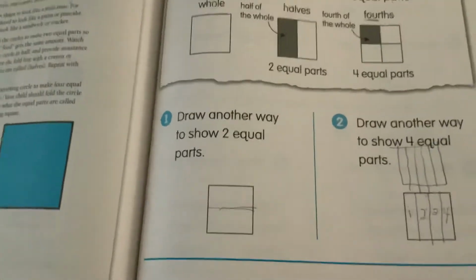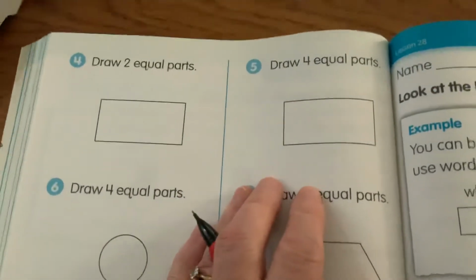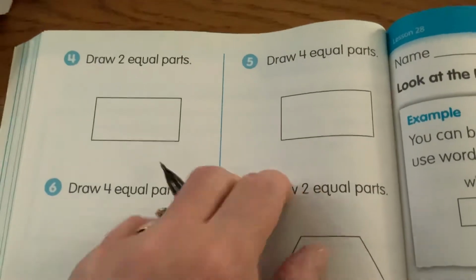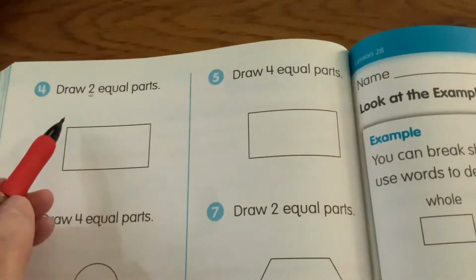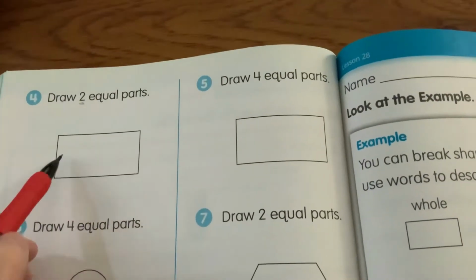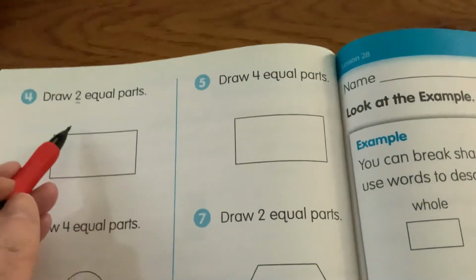Okay, turn in the page. This is what you're going to be doing on your own. It says draw 2 equal parts. Again, if you're going to draw into 2 equal parts, you only need 1 line. So you could draw it this way, or you can draw it this way. Okay, and you would have 2 parts. Count the parts after you've drawn it.